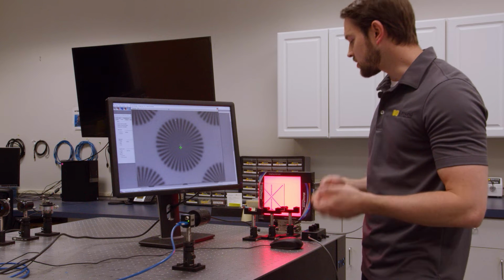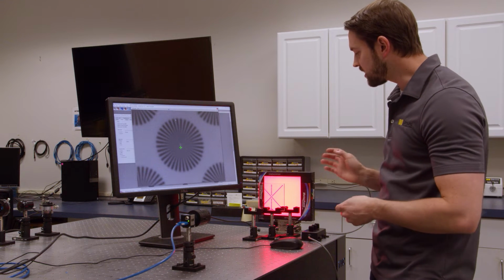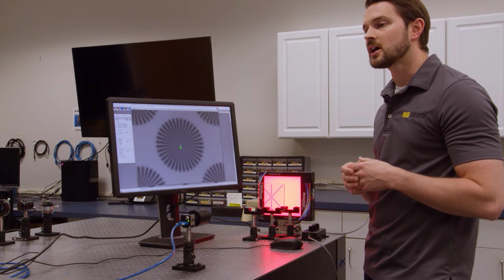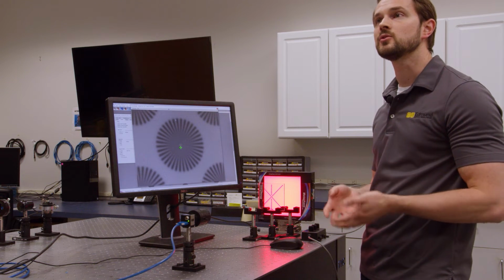But before I go into that, I do want to hand this over to Metaphase and let them talk about how choosing your illumination wavelength can make a huge impact on your overall performance.